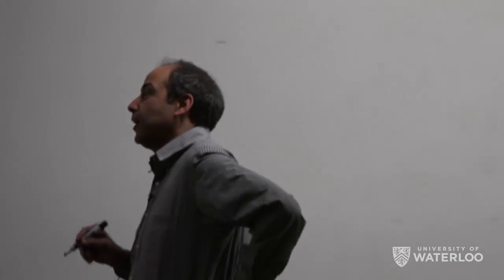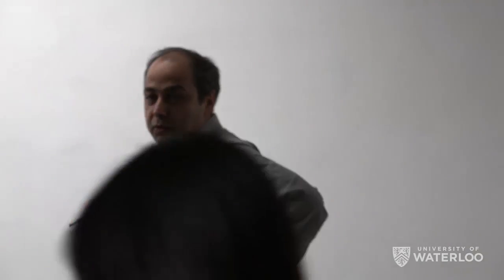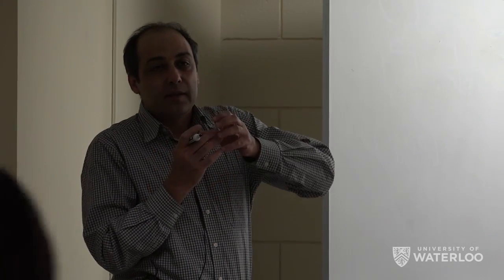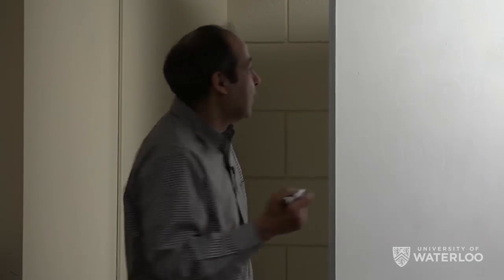Okay, and today we learn about feed-forward neural network. So feed-forward neural network is basically some perceptron in different layers connected to each other.